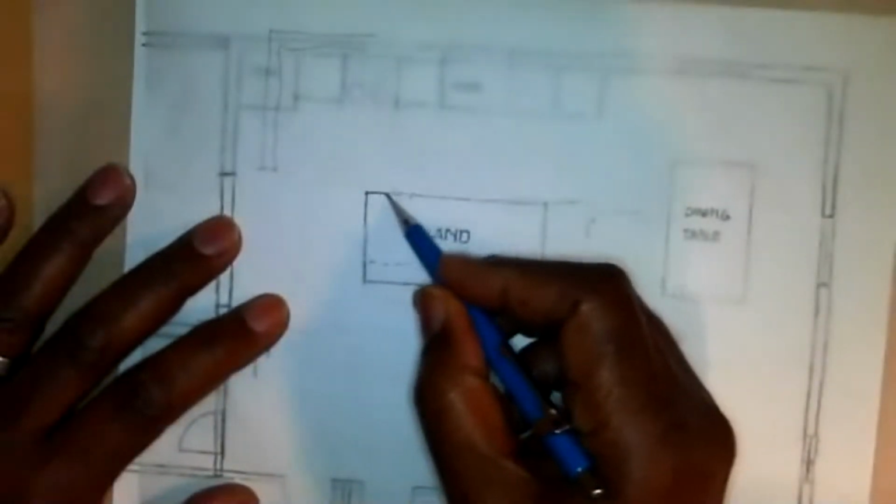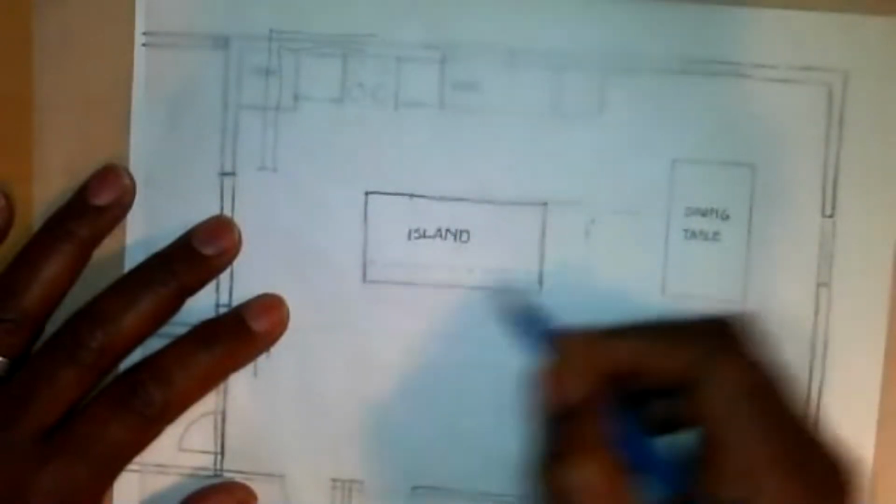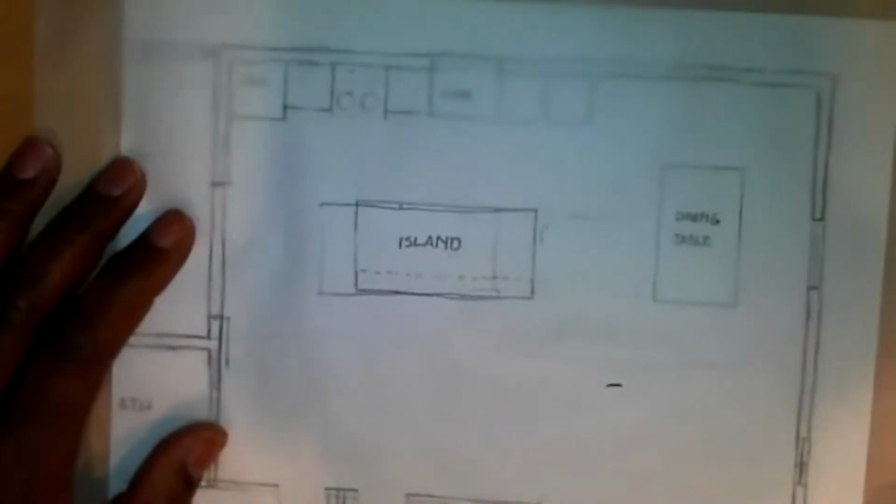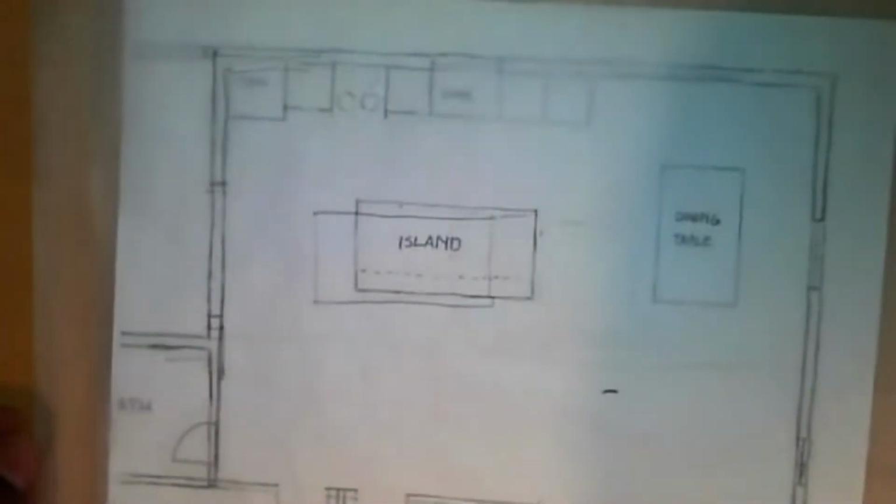I can move this over to here like this. And then we can really see what 5 feet looks like. Okay, so that's what 5 feet looks like.